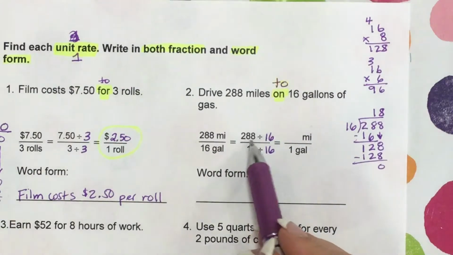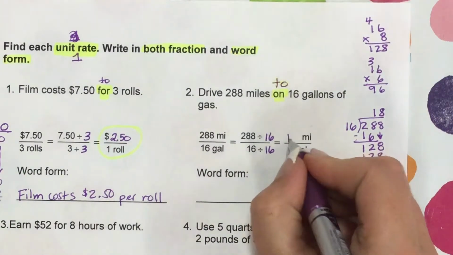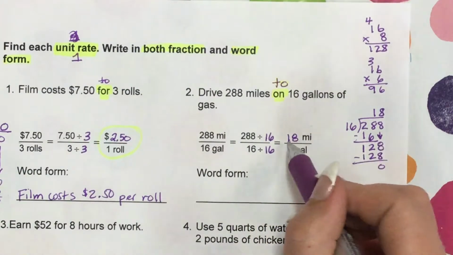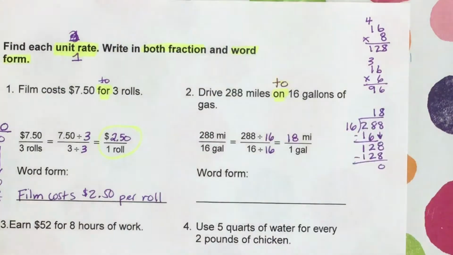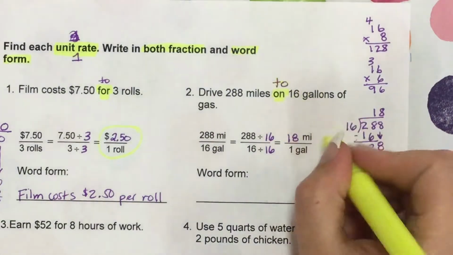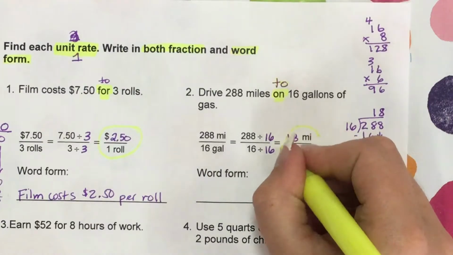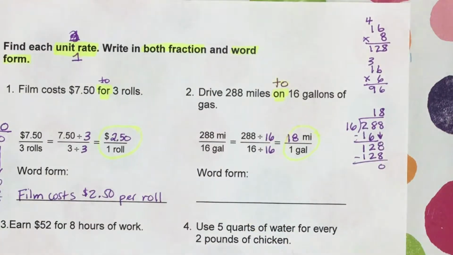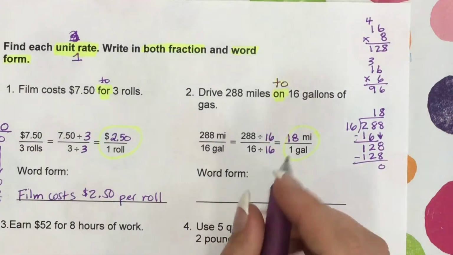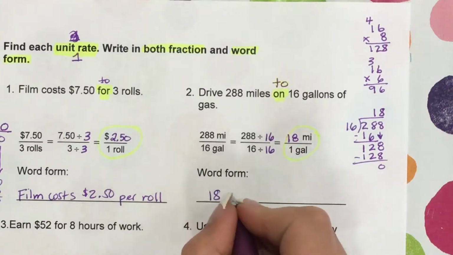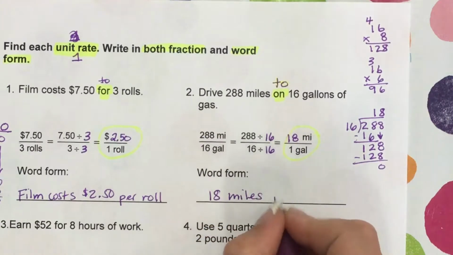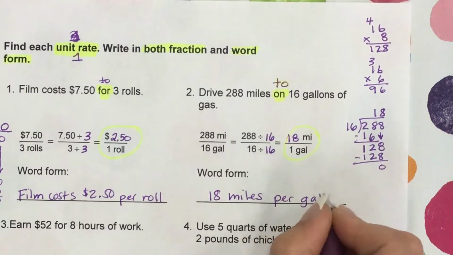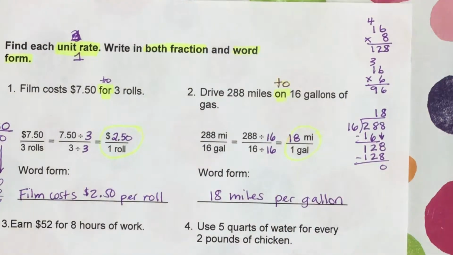So when we go 288 divided by 16, we know that that is 18. So the unit rate ends up being 18 miles per gallon. And so that's just what we're going to say. In word form, it would be 18 miles per gallon. Okay? Perfect.